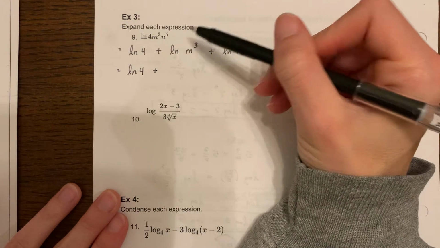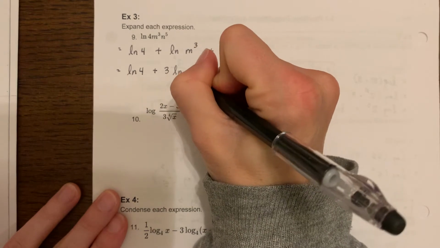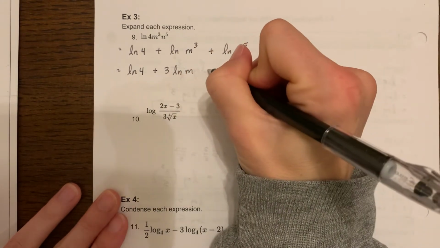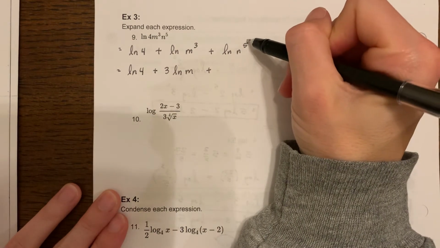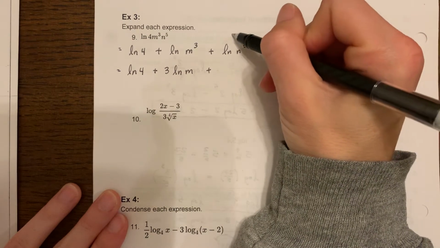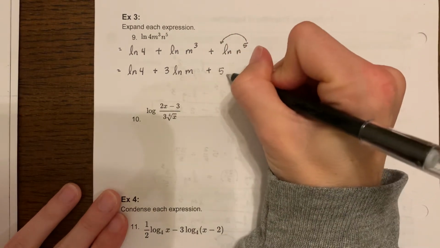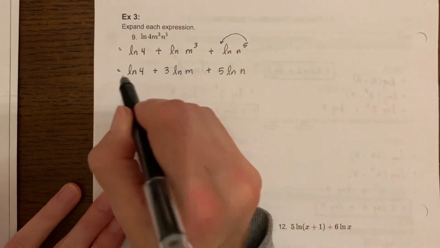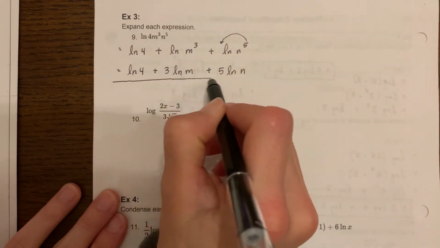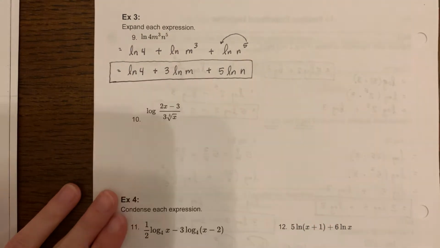So I'm going to use the power property and move the 3 in front of the log. So we have 3 natural log n plus natural log of n to the fifth power. We're going to take the power, move it out front using the power property. And this is 5 times the natural log of n. Okay. We have completely expanded the logarithm, and this represents my final answer.